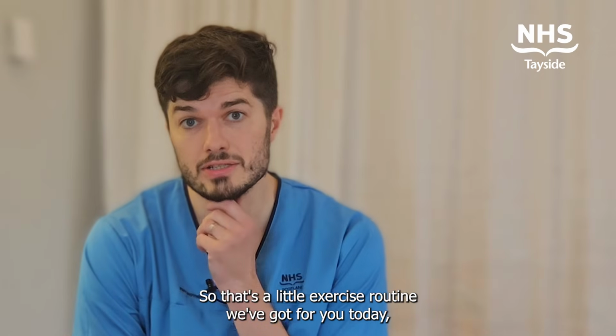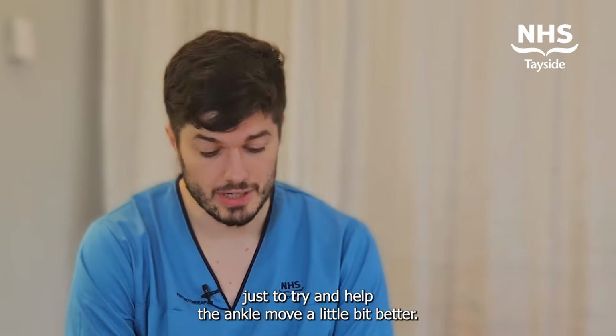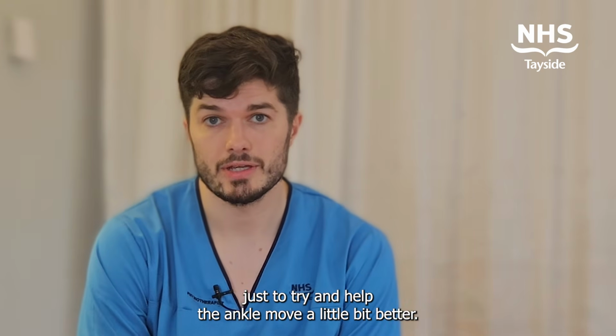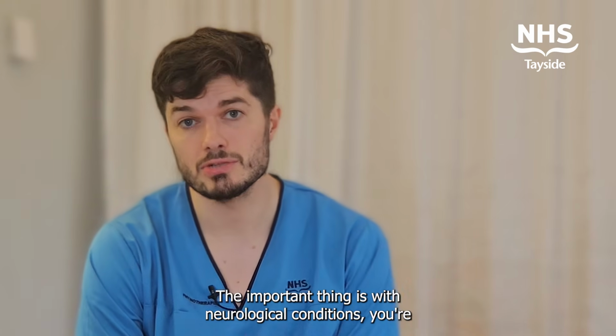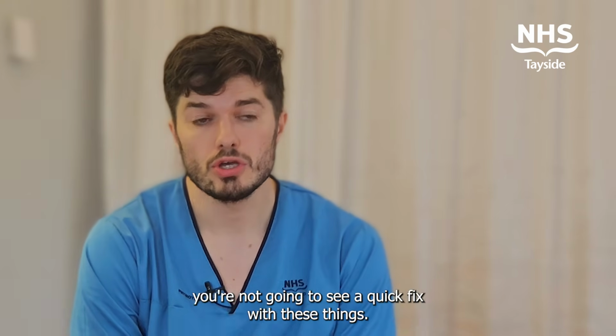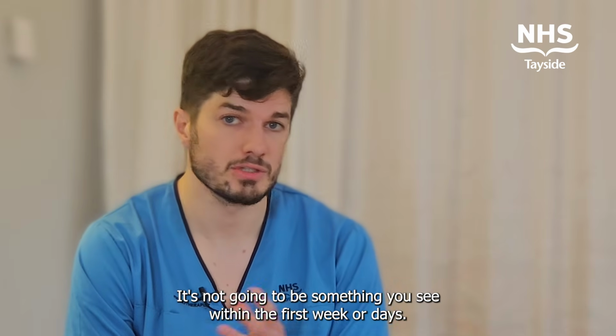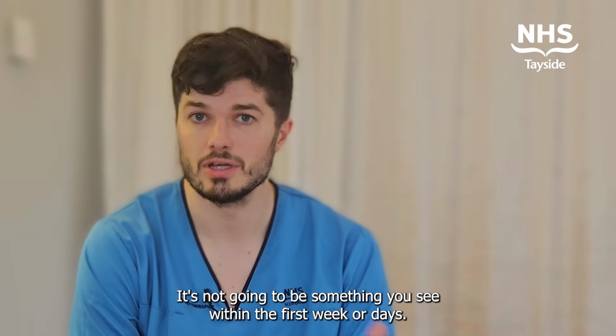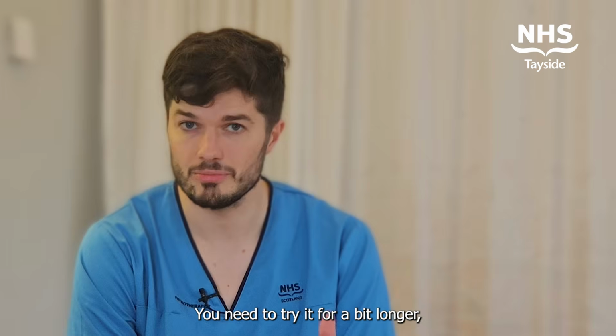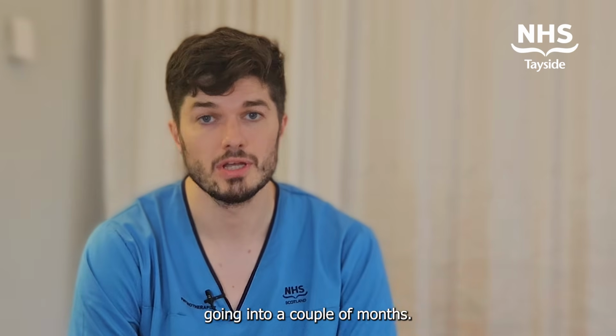So that's a little exercise routine we've got for you today, just to try and help that ankle move a little bit better. The important thing with neurological conditions is you're not going to see a quick fix with these things. It's not going to be something you see within the first week or days. You need to try it for a bit longer, going into a couple of months.